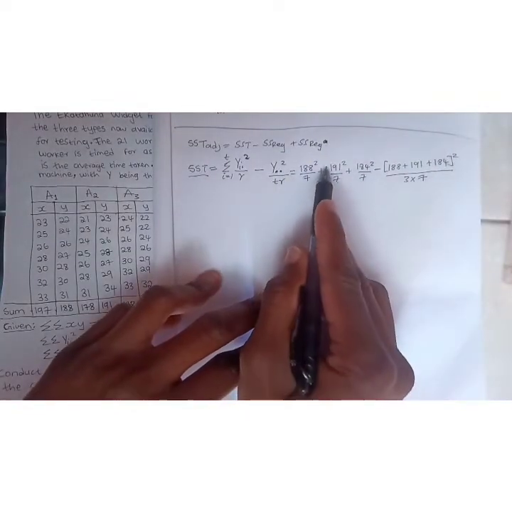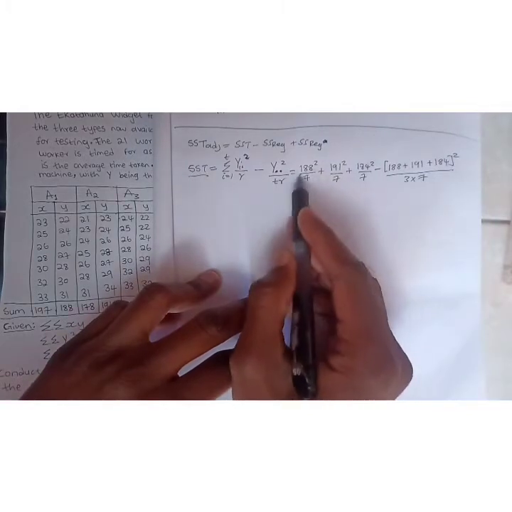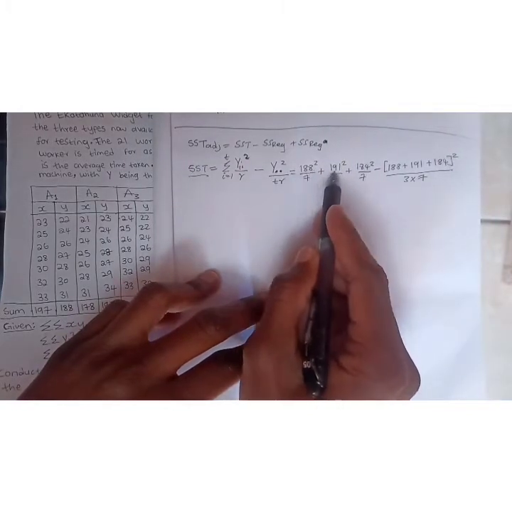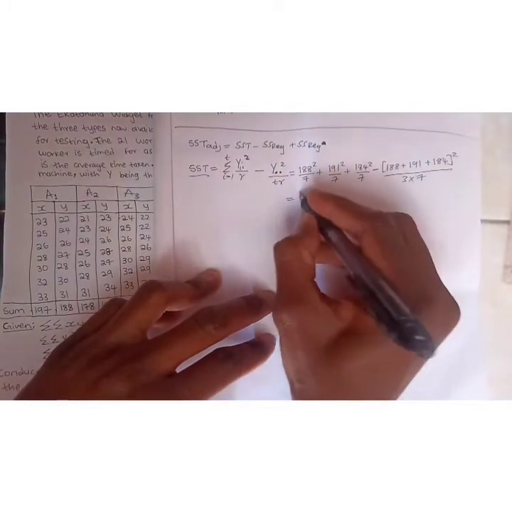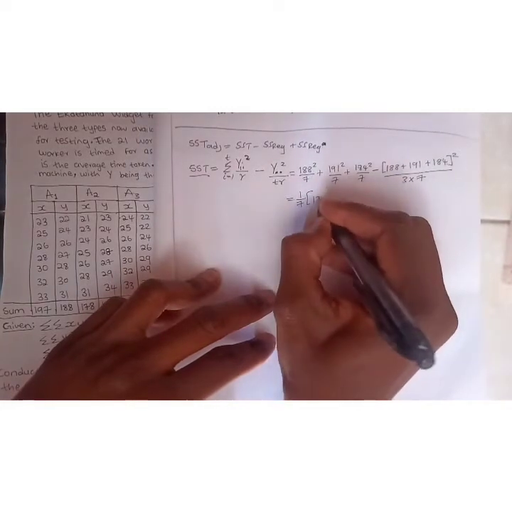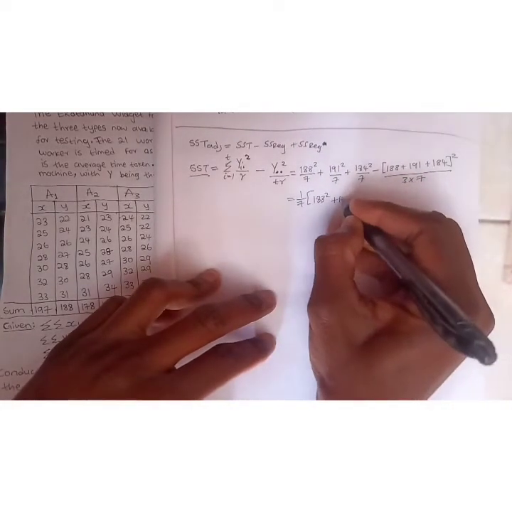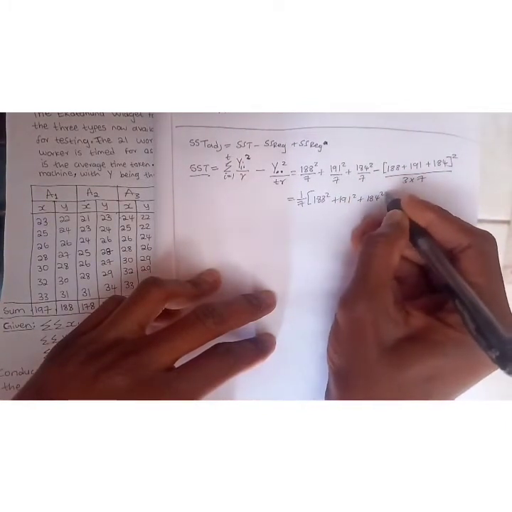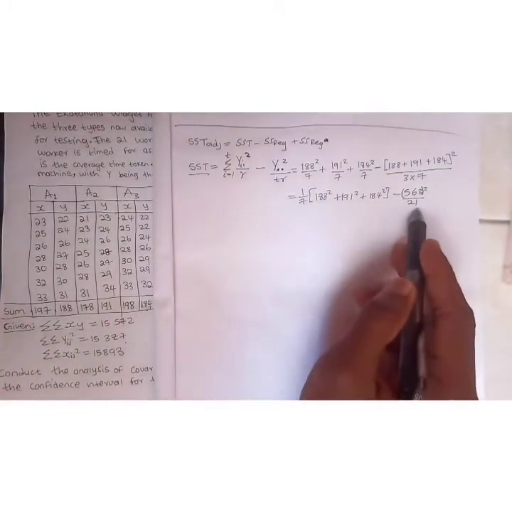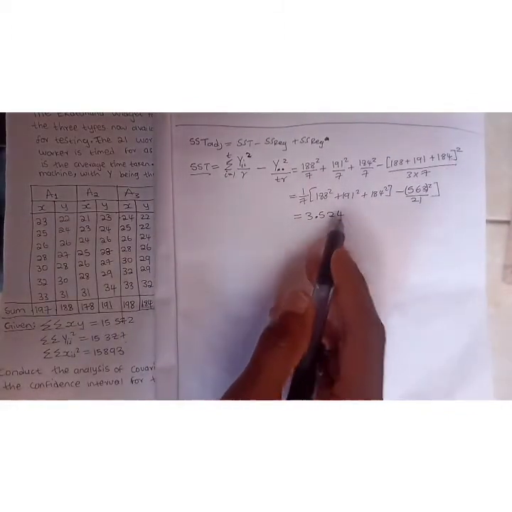To make it simple, you can just take 1/7 out, then open bracket 188 squared plus 191 squared plus 184 squared. Let me write it that way so you understand: 1/7 times 188 squared plus 191 squared plus 184 squared, then minus 563 squared, all divided by 21. I'll write my final answer now. I'm getting 3,524. You can confirm if you are getting the same answer.